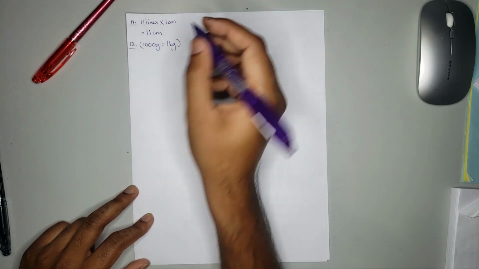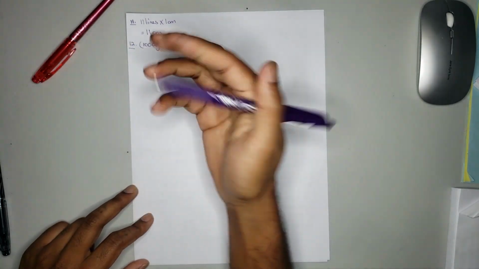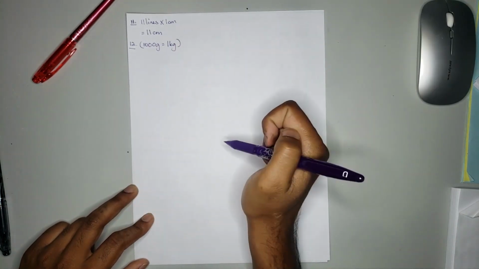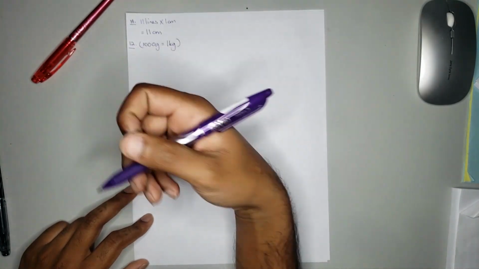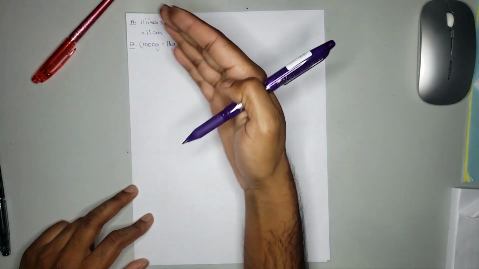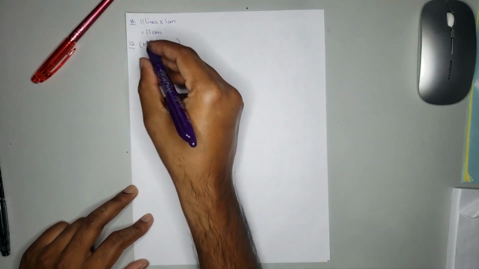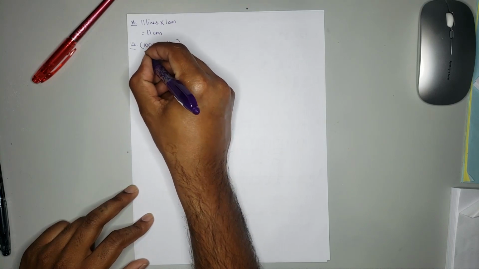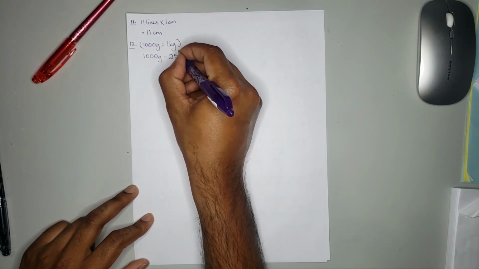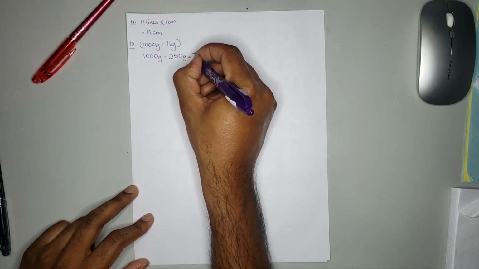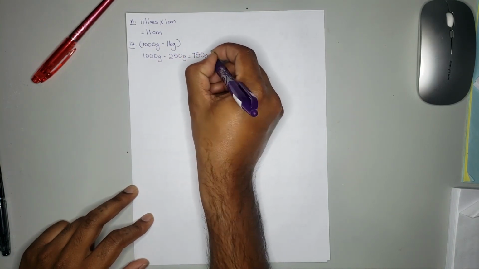So therefore, to make this balance, both sides need to be 1 kilogram. So we need to find out how many more grams need to be added to make this balance. So we take 1000 grams, take away 250 grams, and it will get 750 grams needed.